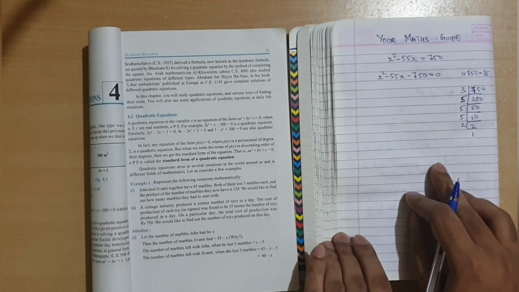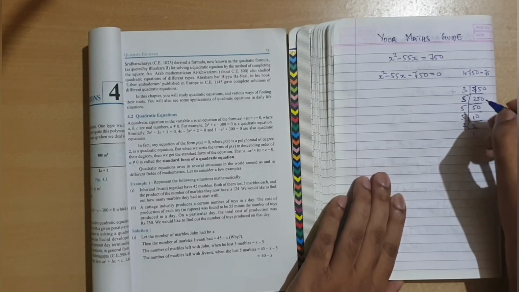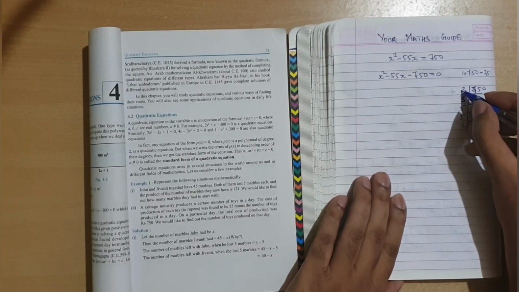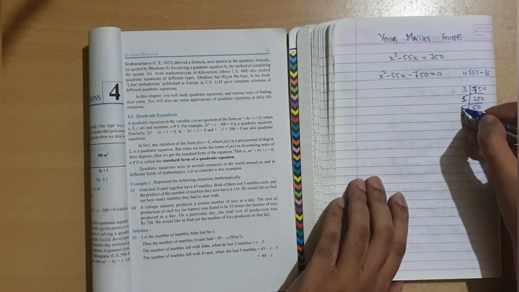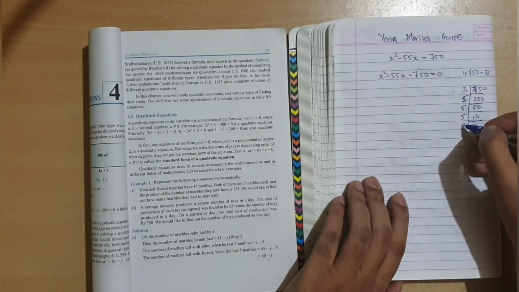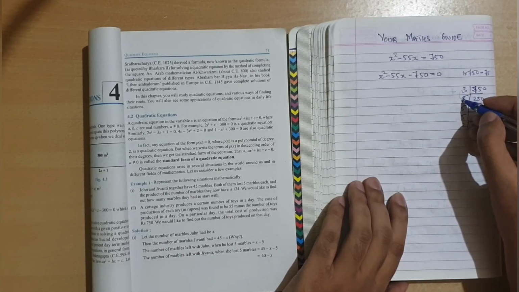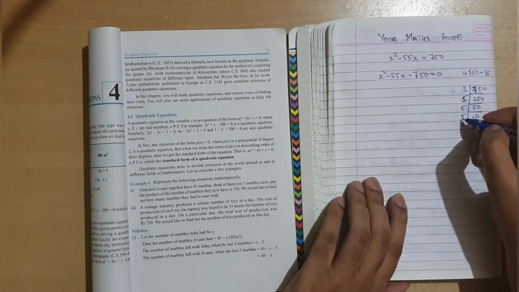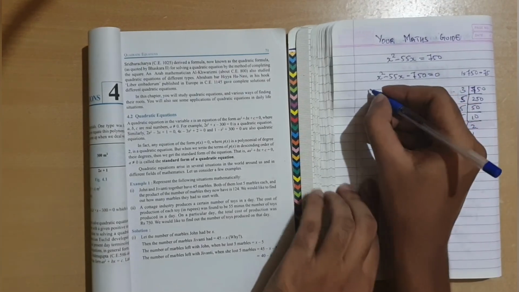So now, 3 5s are 15. 15 into 2, 30. 30 and 5 5s are 25. So 30 and 25 we get 55.